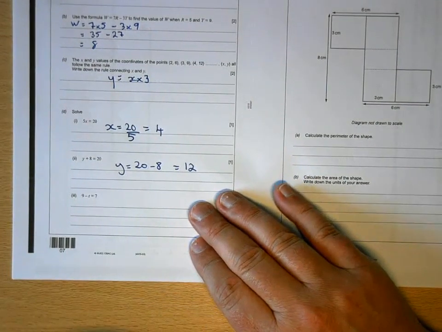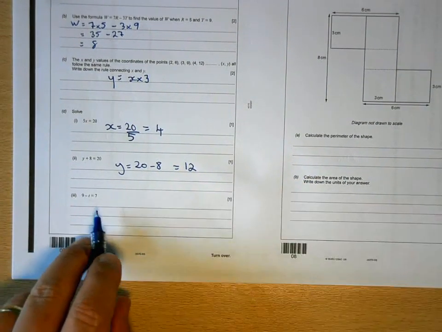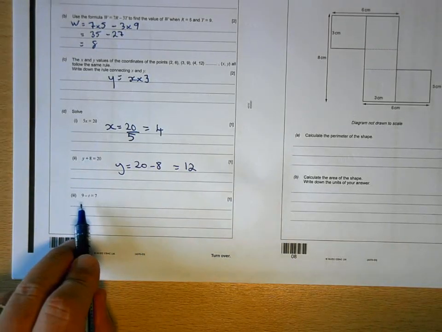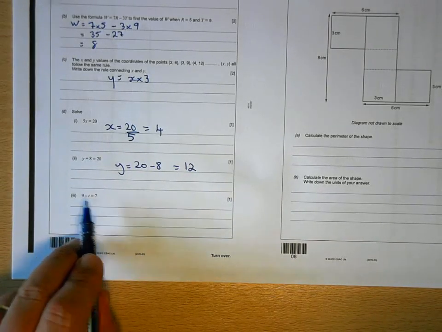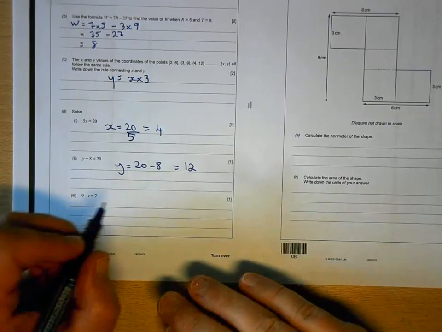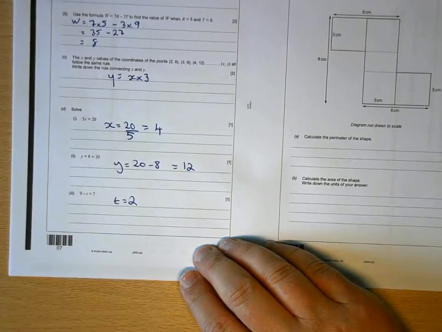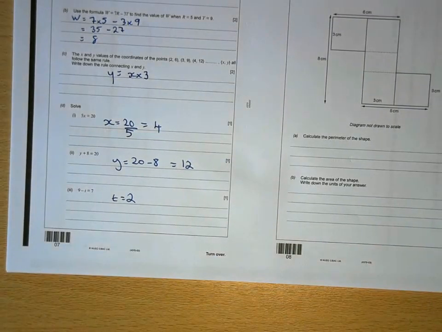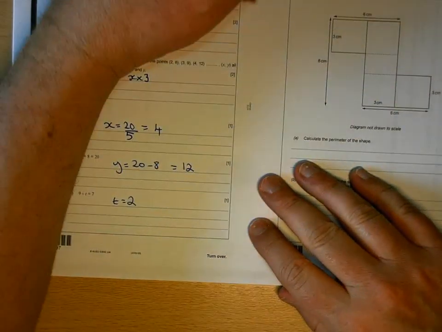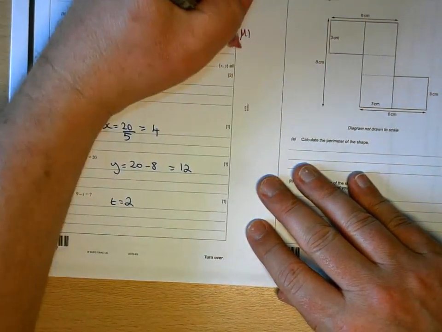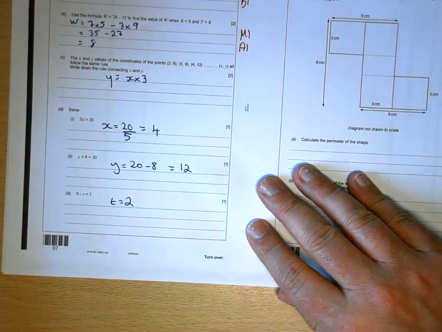And with this one, it's probably easier to think of it as a complete puzzle rather than as an equation. What have I got to take off 9 to make 7? Answer 2. 9 take away 2 is 7. So for that question, 1 mark for substituting in, 1 mark for your answer.